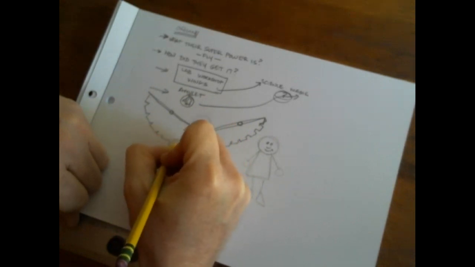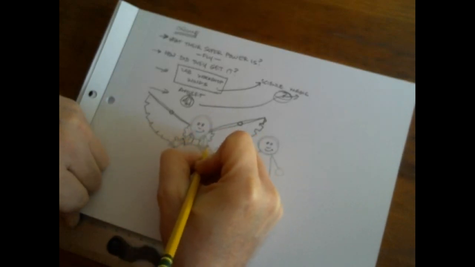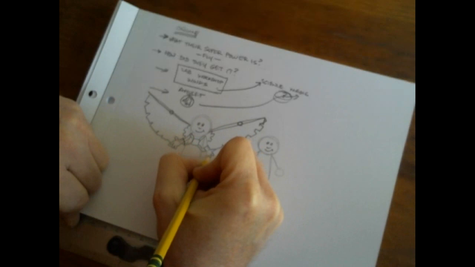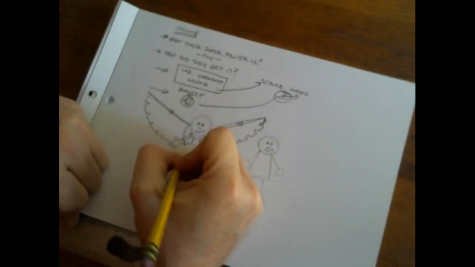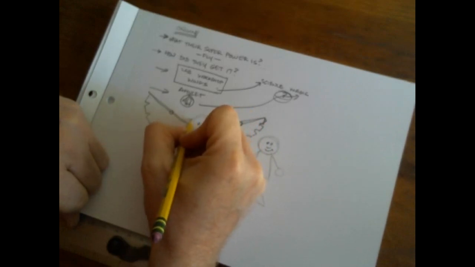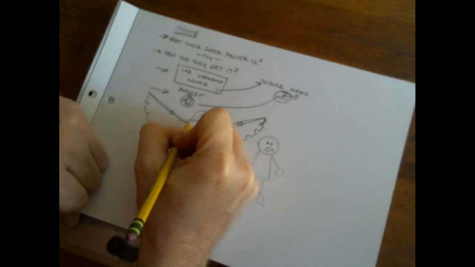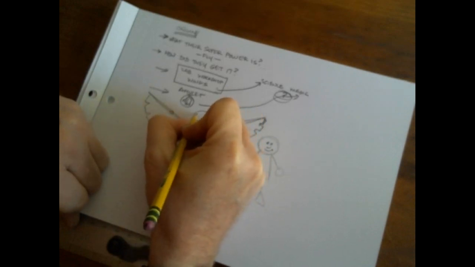Well, he's probably going to need gloves if he's flying, just in case. So there are his gloves. Notice how I'm just doing a circle and 3 little bumps. He's probably going to want a helmet. What kind of helmet could he wear? Well, for right now, he's just going to wear a helmet. Just going to wear a little bicycle helmet.